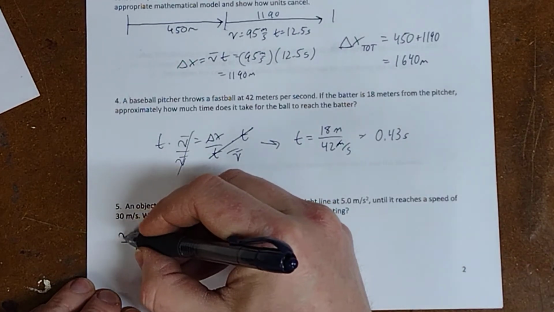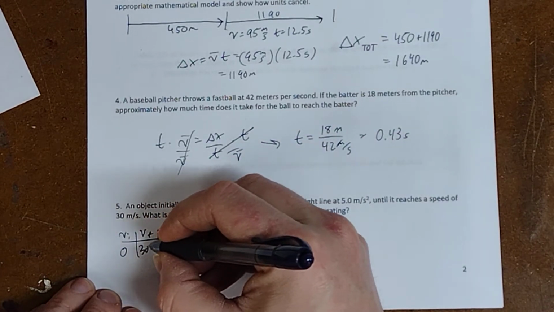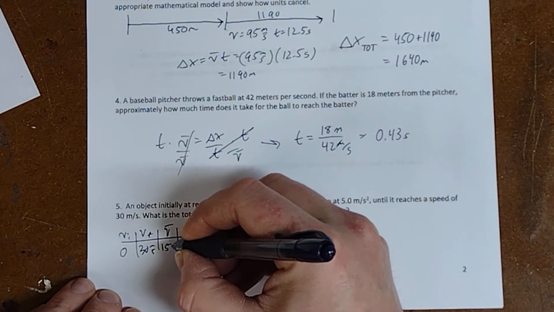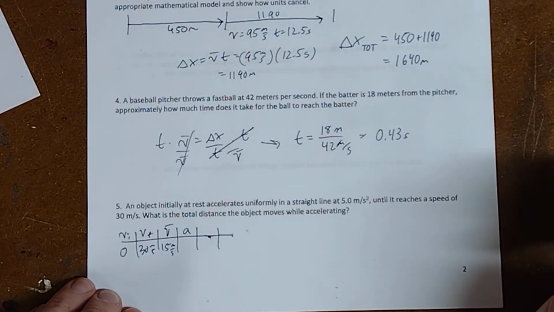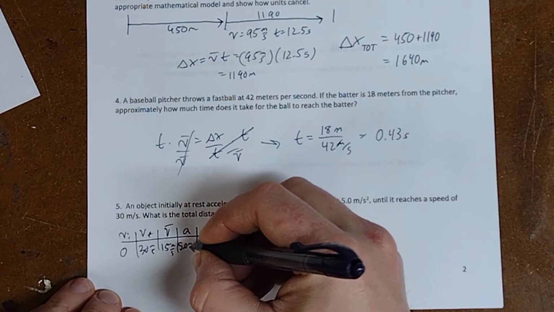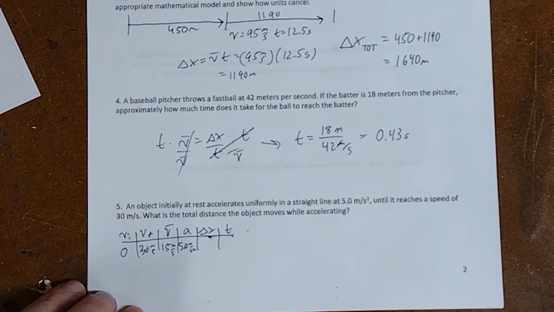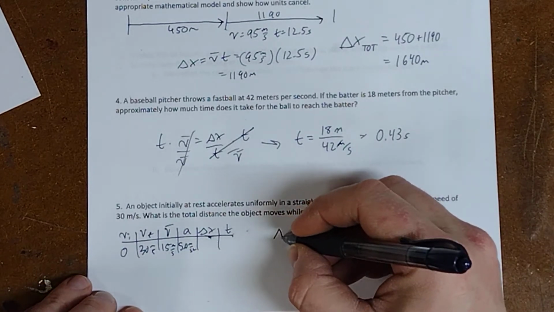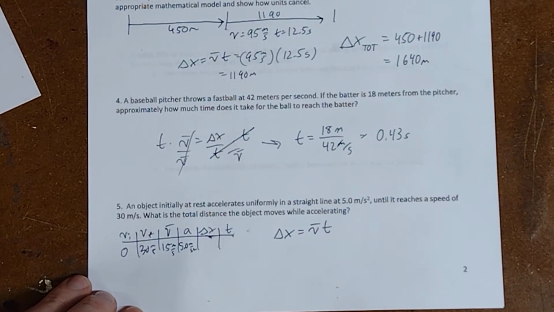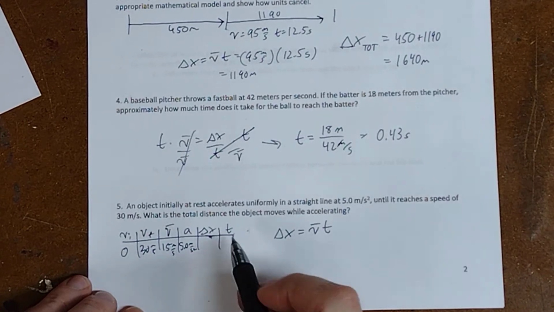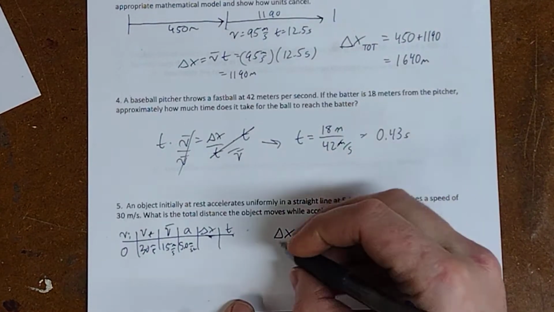Initially at rest means v initial is 0. V final reaches a speed of 30 meters per second. V average would have to be 15. Acceleration is 5.0 meters per second squared. Displacement is what we're looking for, and time we don't know. The easiest way to do this is always average velocity times time. However, in this case, we don't know the time, so this is one where we'd want to use the v squared equation.